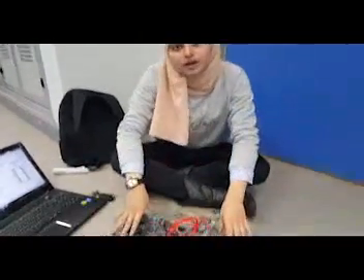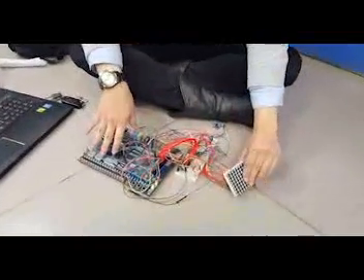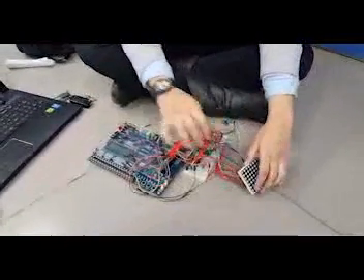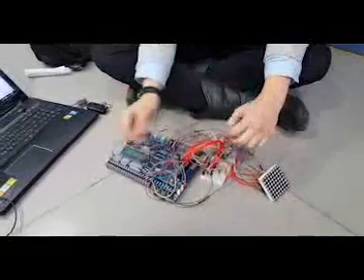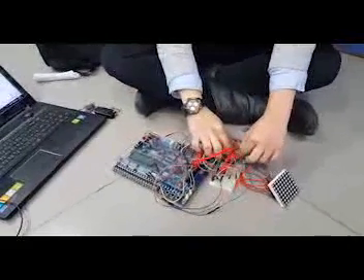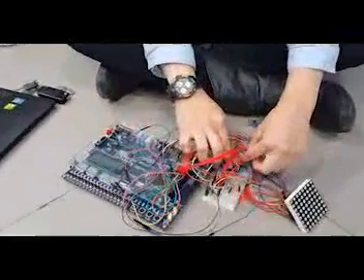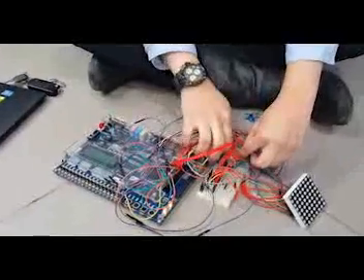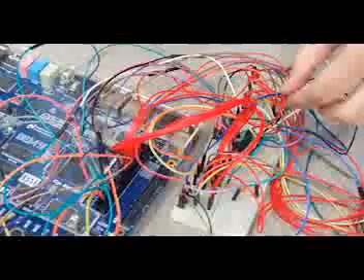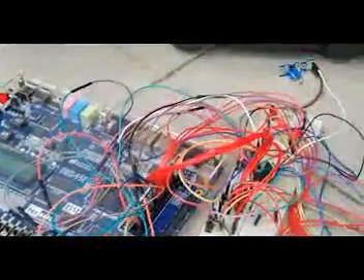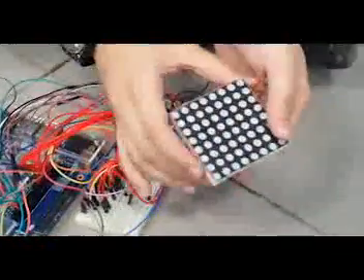Hello everybody, my name is Reem, and today I'm going to show you the connections from the LED matrix to the Altera board, the connections from the light sensor to the Altera board, and the connections from the ADC 0804 to the Altera also. Okay, let's start off with the LED matrix.